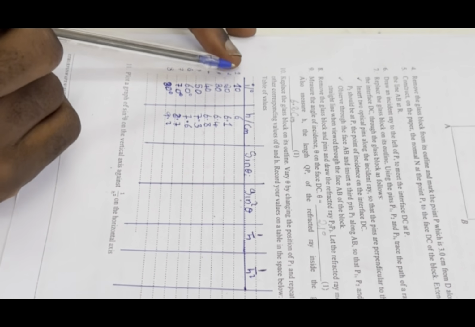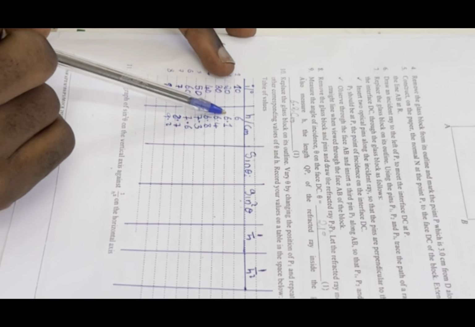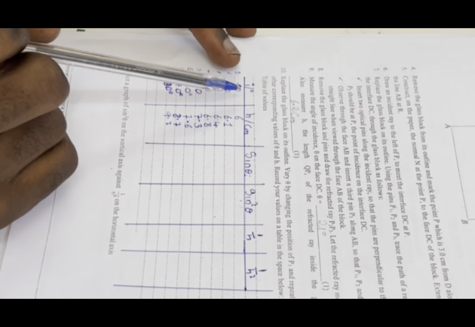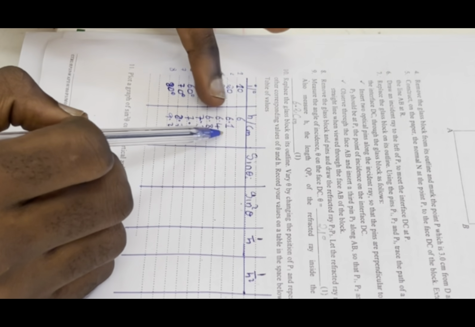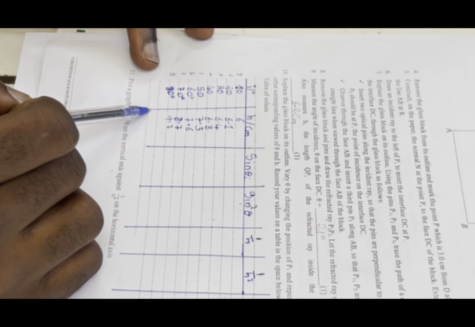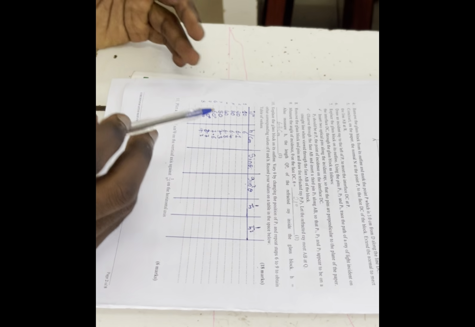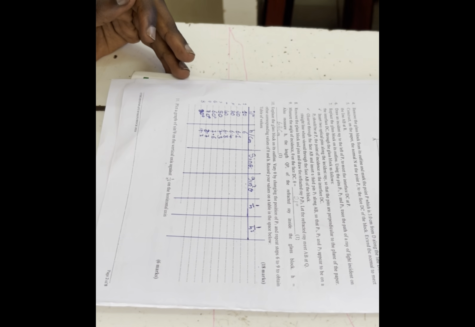Like here, when the angle is 10 degrees, our h is 6, when it is 20, it is 6.1, when it is 30, it is 6.4. It means that as my incident angle is increasing, the value of h is also increasing, and there should be a constant variation between those values.